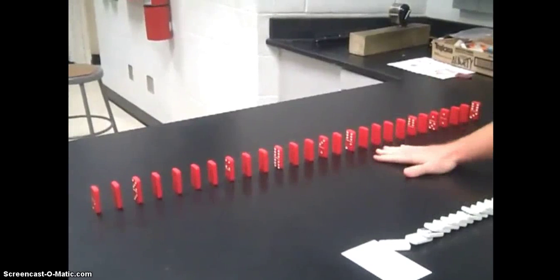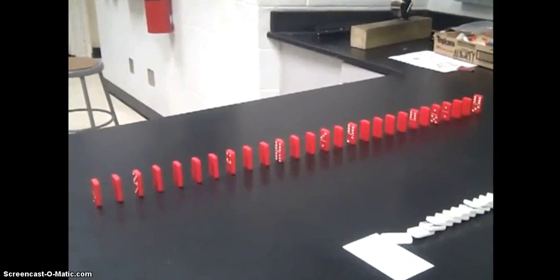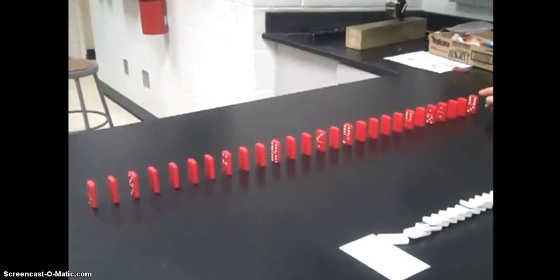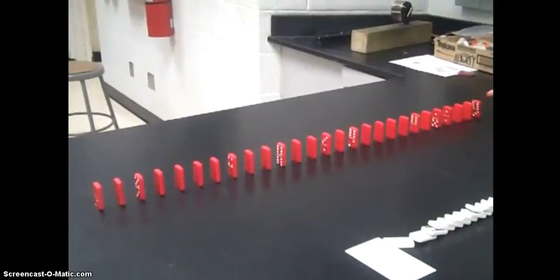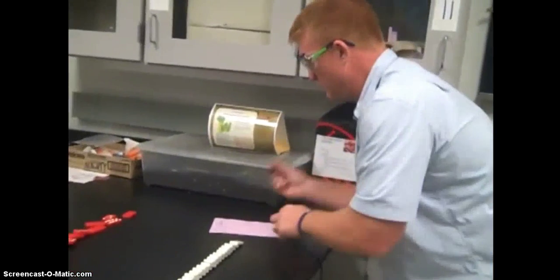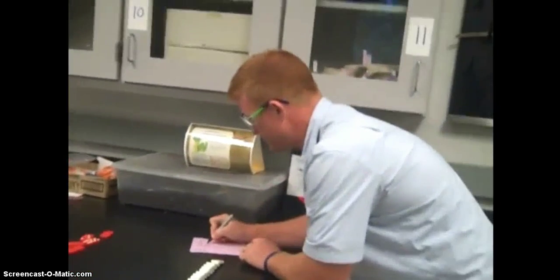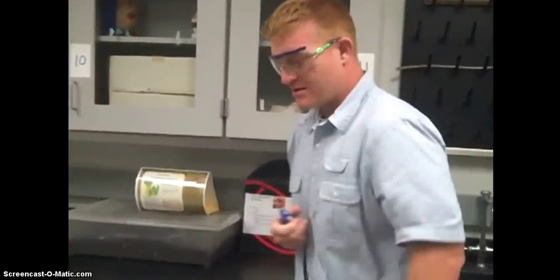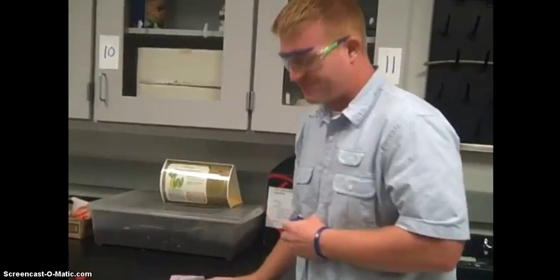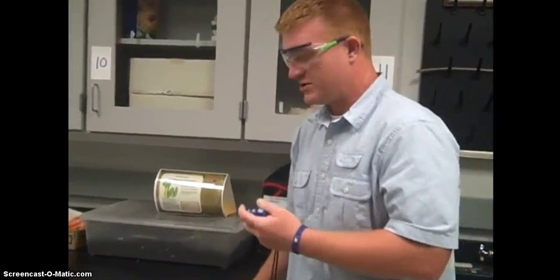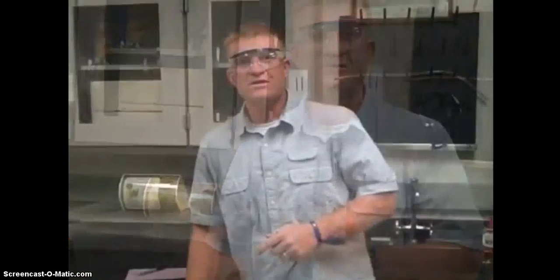All right, now the red ones. These are 4 centimeters apart. Remember. All right. Hopefully they all fall down. I think I got them set. On 3, 2, 1. All right. That was 3.1 seconds. Now I'm going to do this 4 more times and graph the data. Whew. Lots of work here. I'll get back to you later.